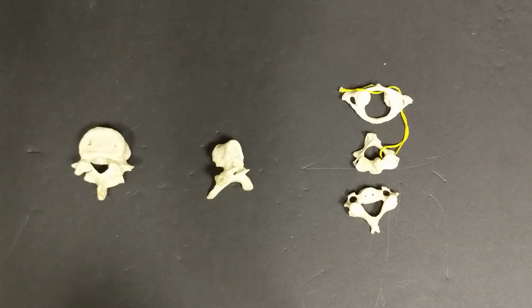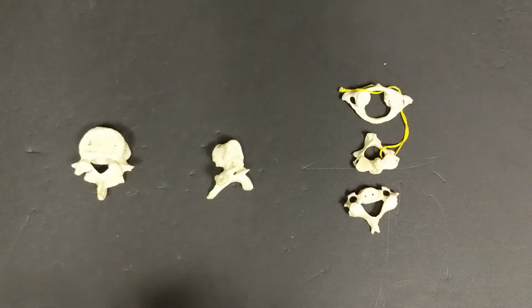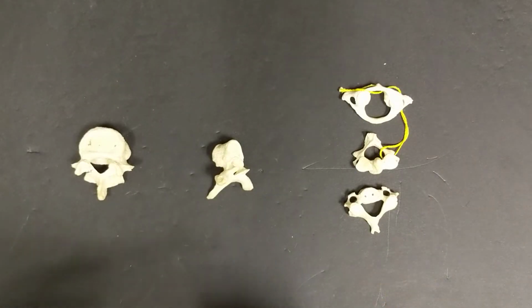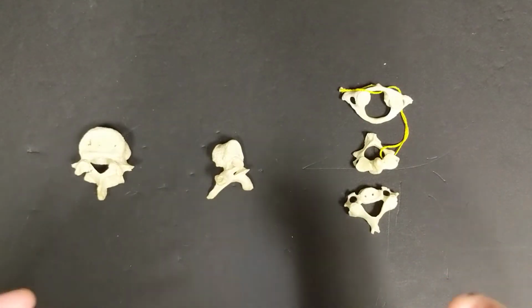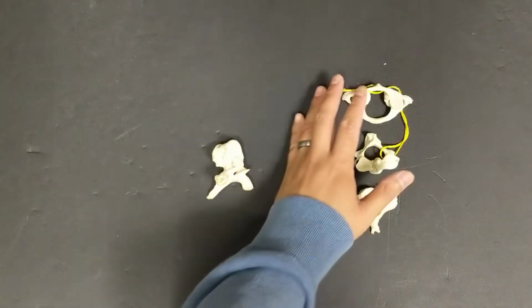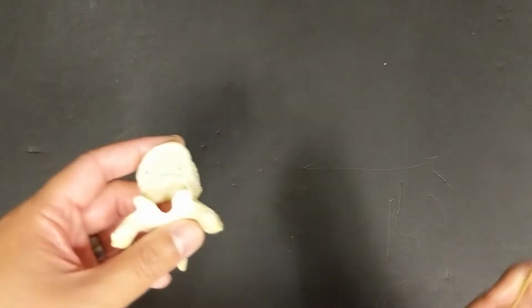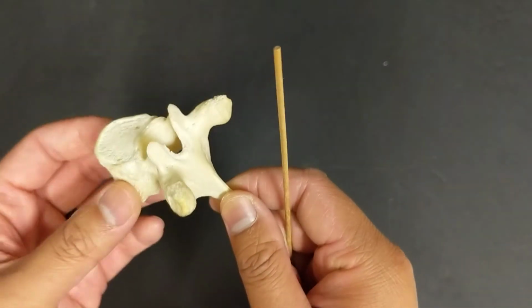Now, before we could start talking about the types of vertebra, you would likely want to be able to identify its major landmarks. So most of the vertebrae will have certain landmarks, but they will often differ from type to type. So let's actually start off with this one in the middle, which is the thoracic vertebra. So here's the thoracic vertebra.